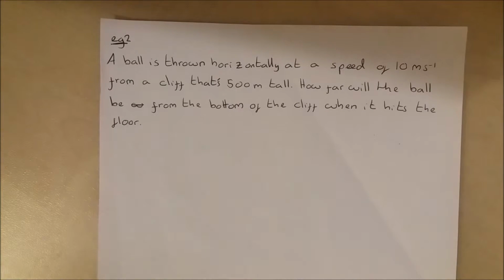If you want to do an example that is in 2 dimensions, this is an example to use. A ball is thrown horizontally at a speed of 10 meters a second from a cliff that's 500 meters tall. How far would the ball be from the bottom of the cliff when it hits the floor? Same as last time, first thing you need to do is draw a diagram.